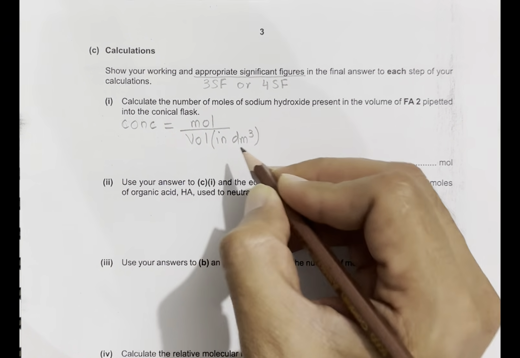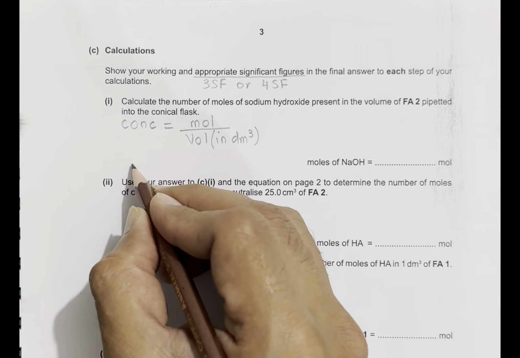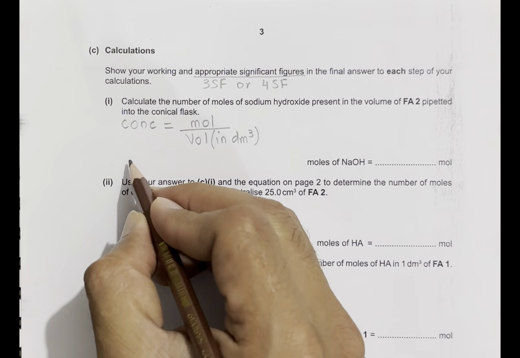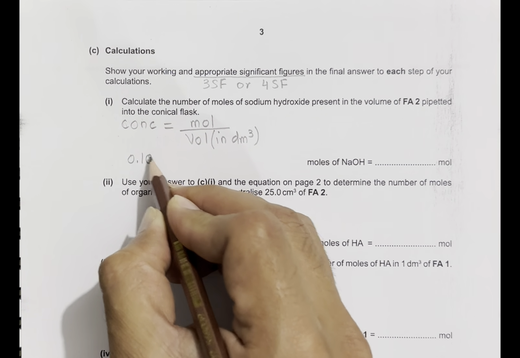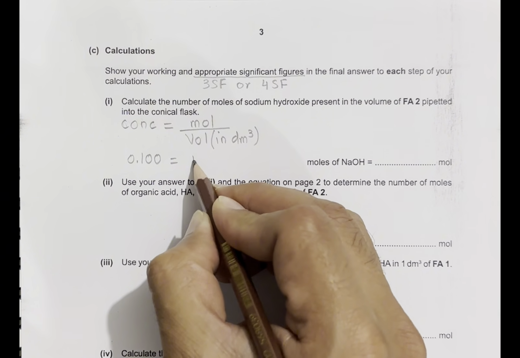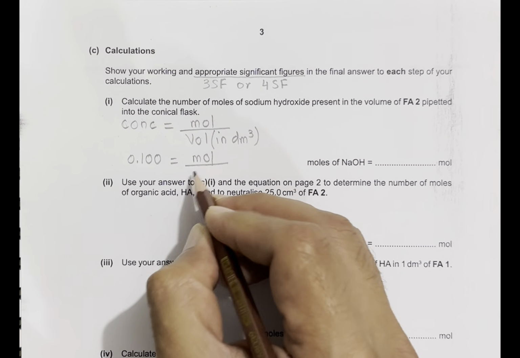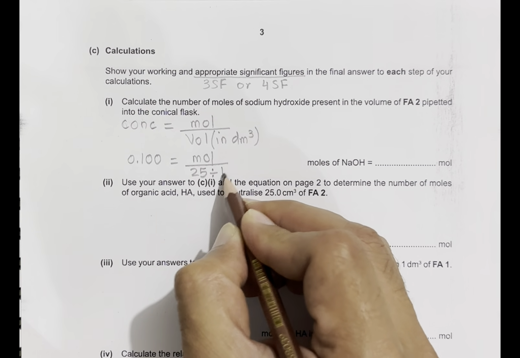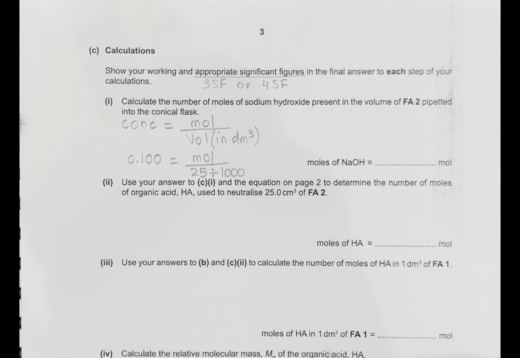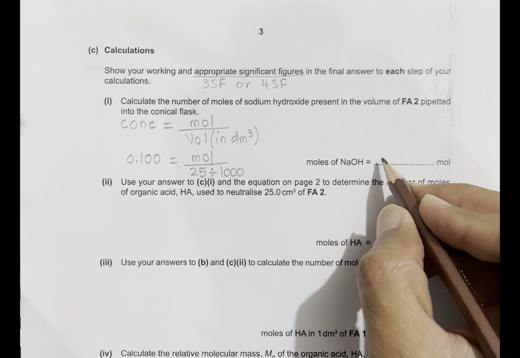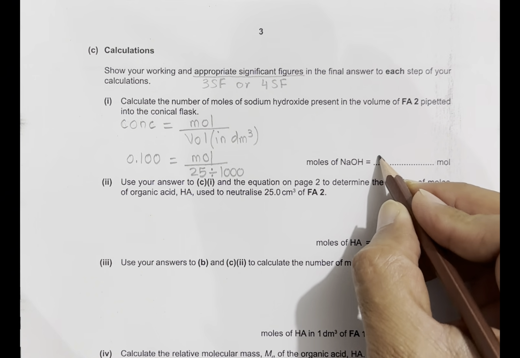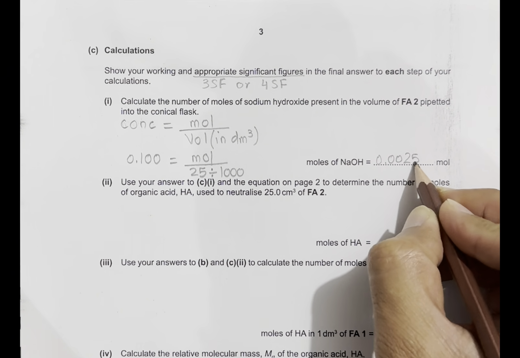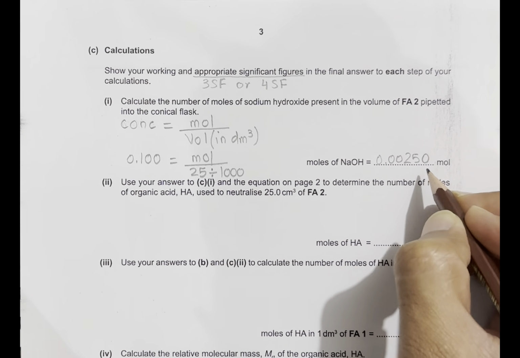Now we have taken the concentration as 0.10, and moles to be calculated, divided by the volume we have taken, which was 25, but it was in centimeter cube, therefore you need to divide it by 1000. So the calculated moles of sodium hydroxide are 0.0025 and 0, for 3 significant figures at least.